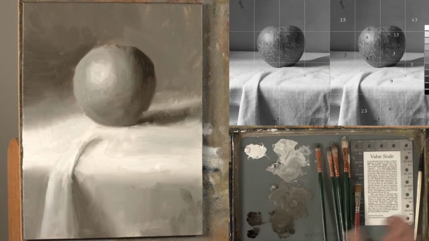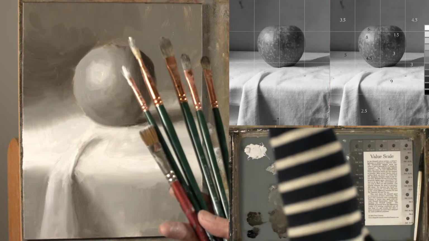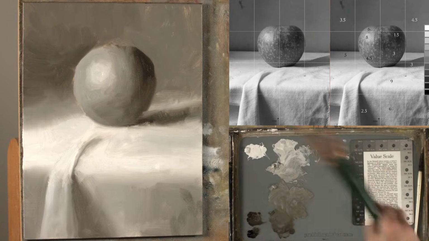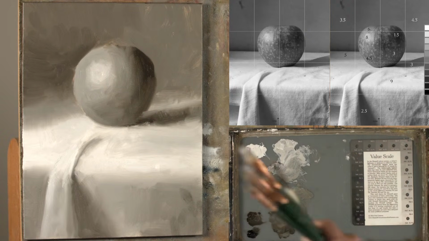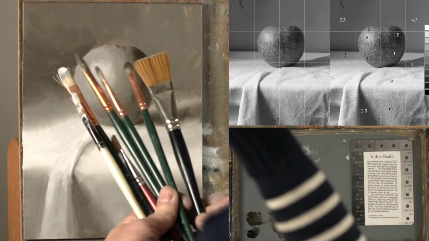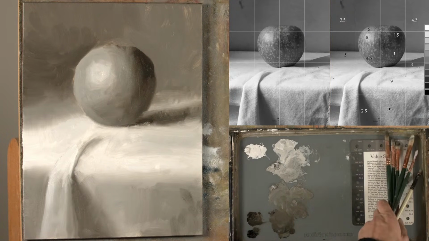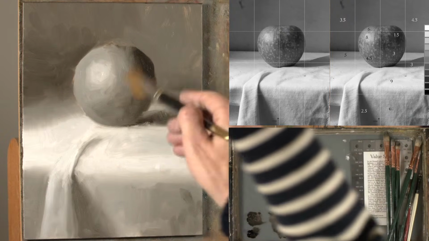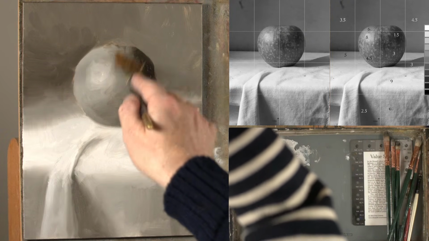How many brushes am I using so far? 6. Oh, tell a lie. 7. Oh, and I use this one a little bit as well. 8. I go through a lot of brushes when I paint, has to be said. Actually, this one is lovely for doing a little bit of softening of this edge here.